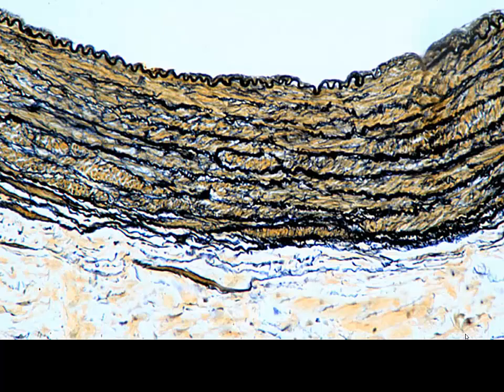Once again, a lot of elastic fibers present here. The yellow is going to be smooth muscle cells, and then we can see again elastic fibers present in our tunica adventitia.